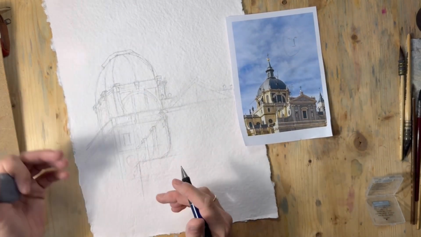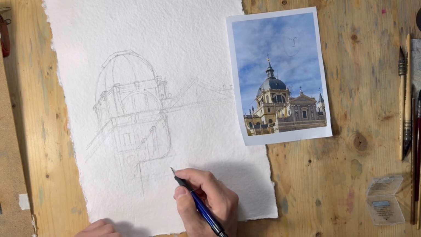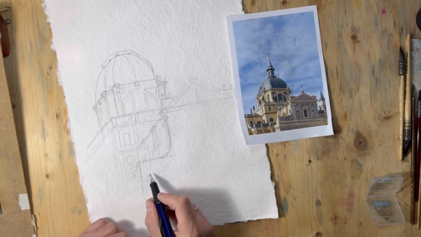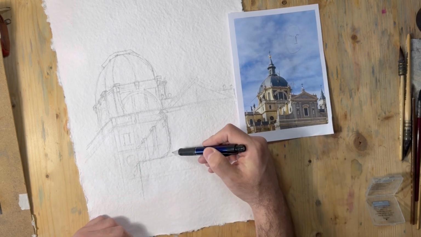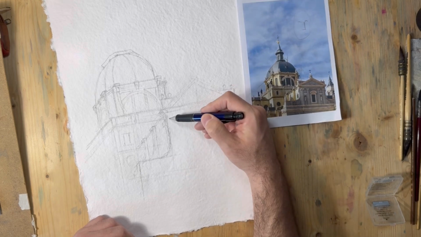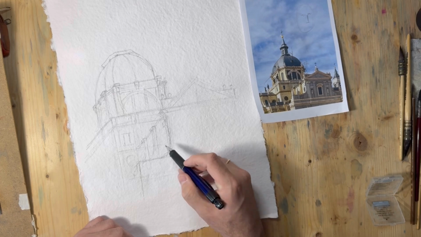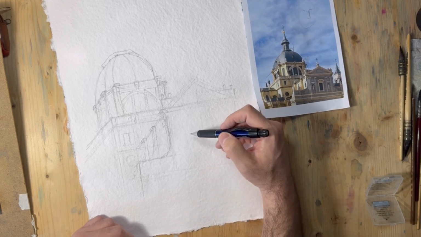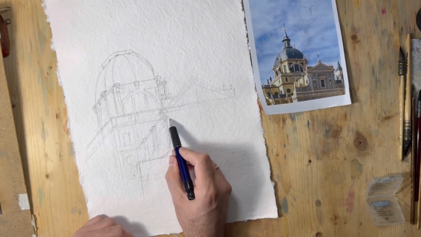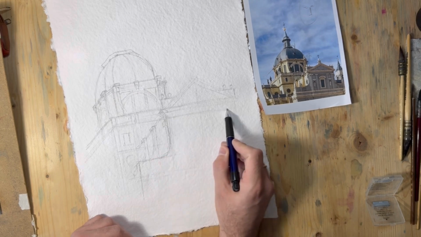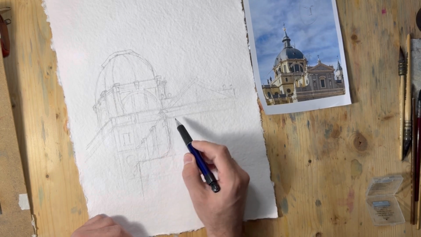I am constructing a structure, the skeleton of what is going to be the watercolor afterwards, right? So that's why I don't worry too much about having every detail in place, but just having every structural line that I need in order to be able to properly paint this afterwards.